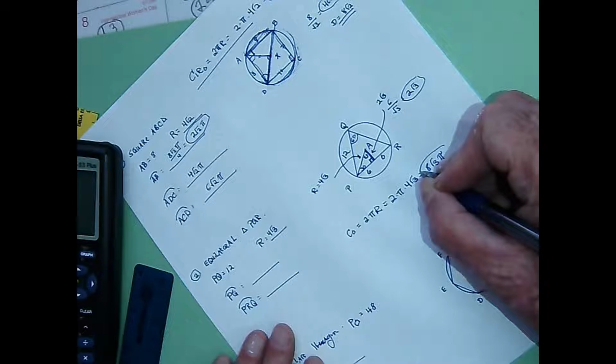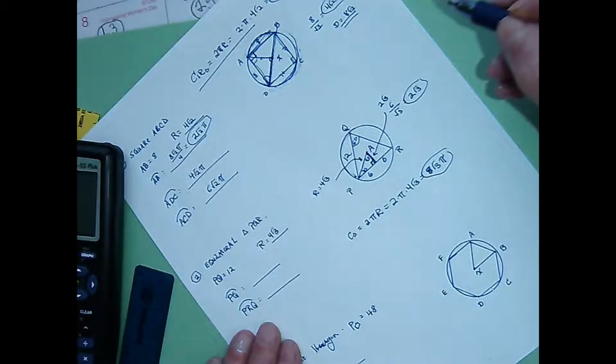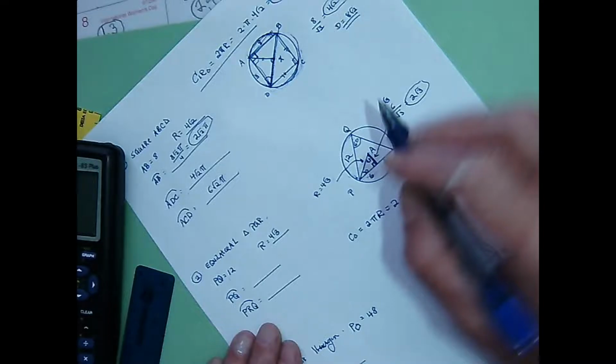We could get a decimal on that, but I'm happy to leave it just like this for right now. So what about arc PQ? Well, what part of the distance around that circle is it? I've got three congruent chords, and congruent chords give me congruent arcs. So these are three congruent arcs. This must be one of three equal parts.